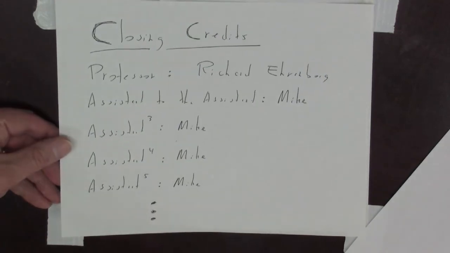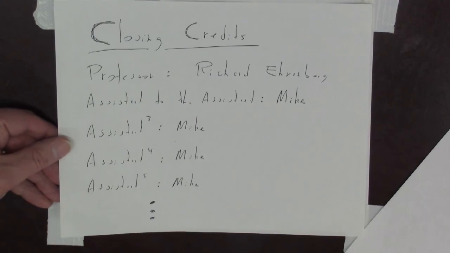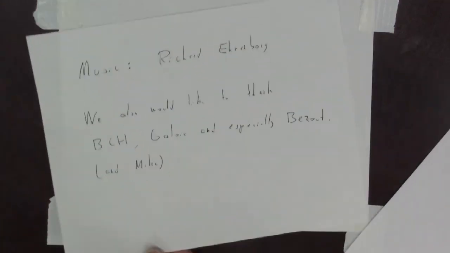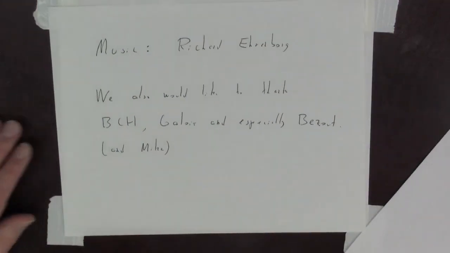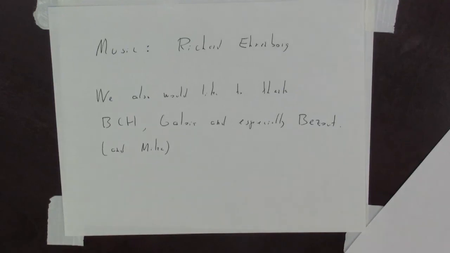Da-da-dum-dum, da-da-da, da-da-da-da, da-da-da-da-da, da-da-dim-dim, da-da-da, da-da-da-da-da, da-da-da-da-da-da, da-da-da-da, da-da-dum-dum, da-da-dum-dum-dum, bum-ba-dum-bum-bum.